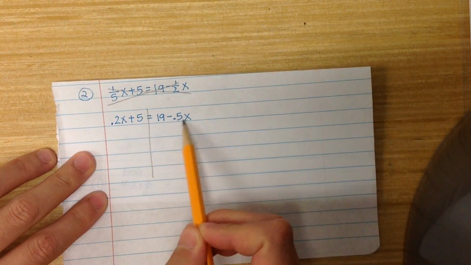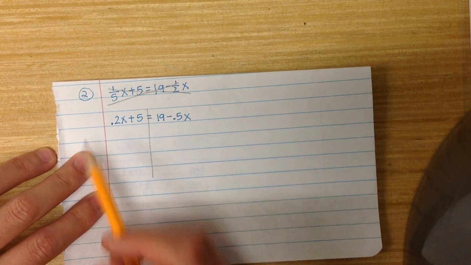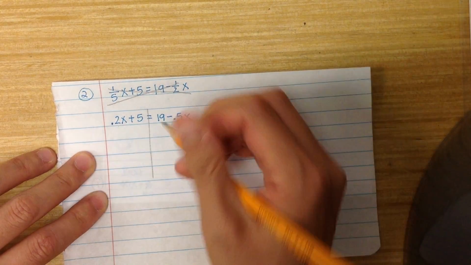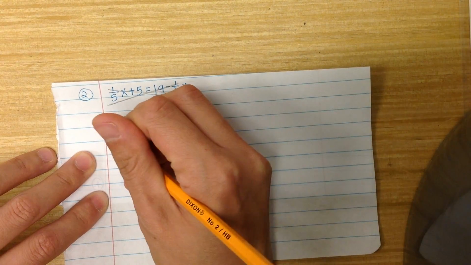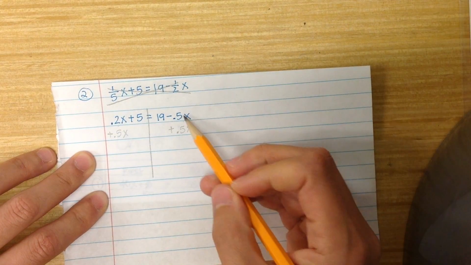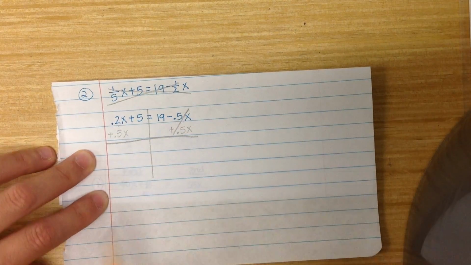So I have x's on both sides. Which one should I move first? The smaller one. Not 0.2, right? This is a negative 0.5. The opposite of a negative is a positive 0.5, so I'm going to add 0.5 on both sides. This one is smaller than this one. That's why.